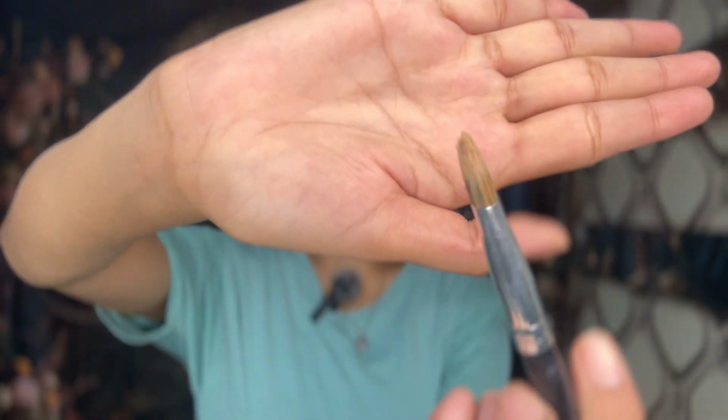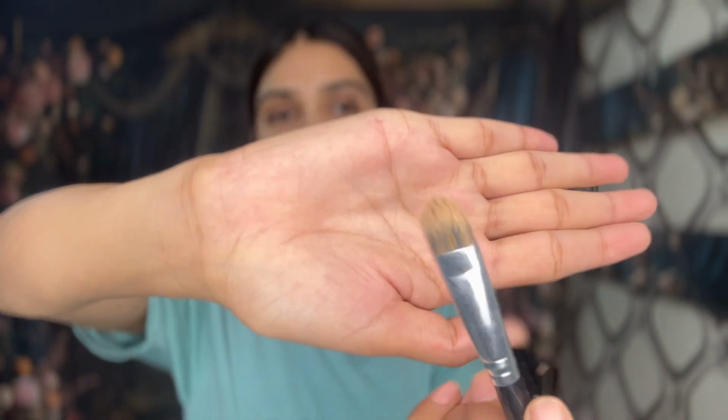Look, this is the flat brush again. This is the mini flat brush. You can apply foundation with this brush.